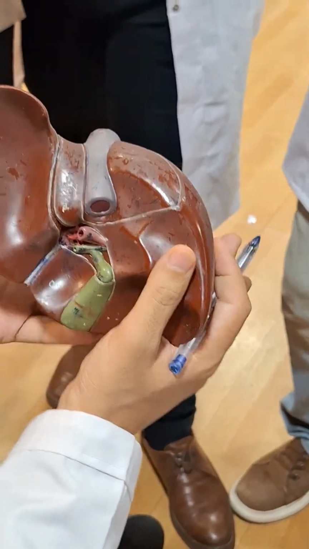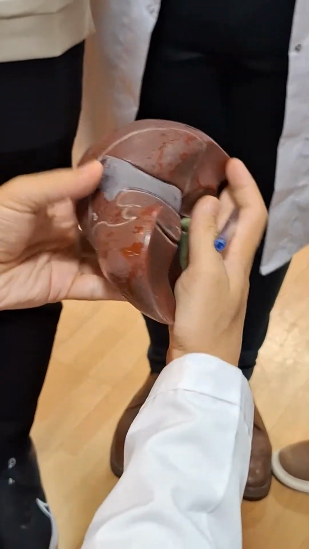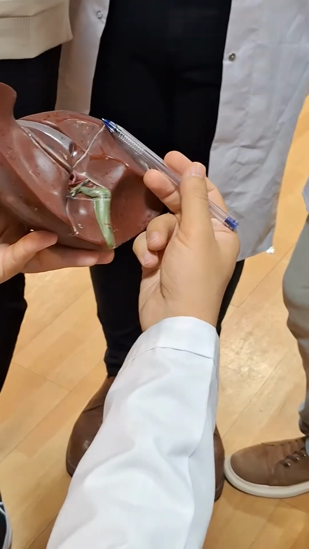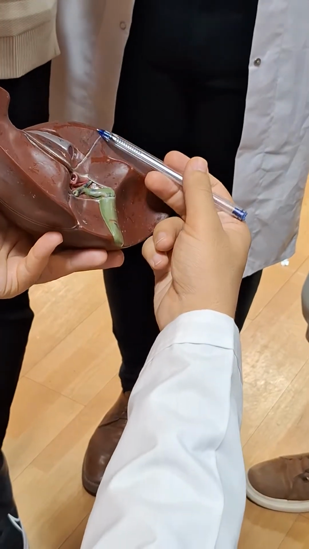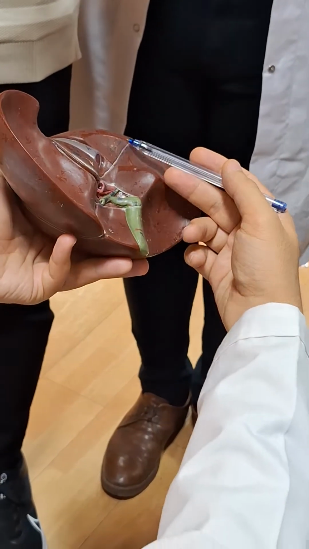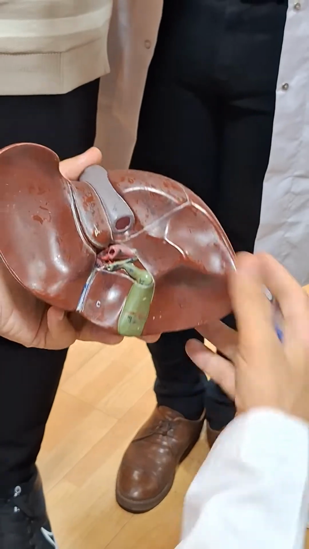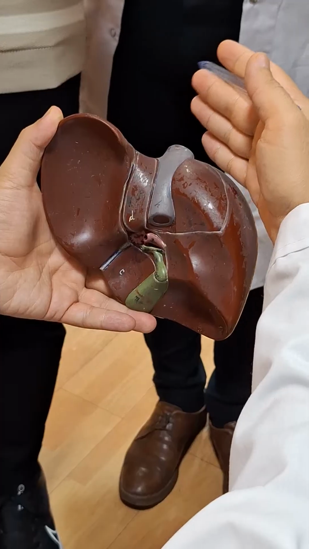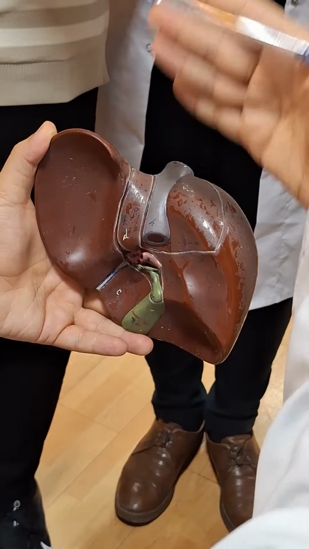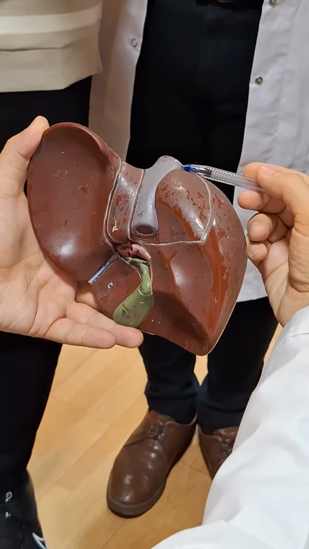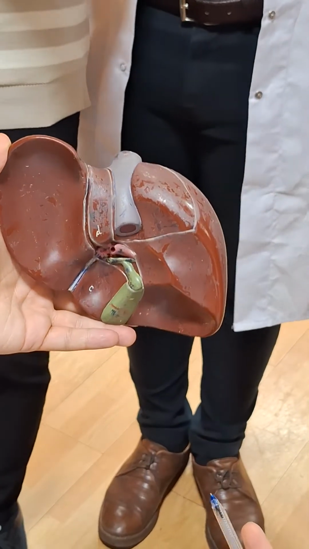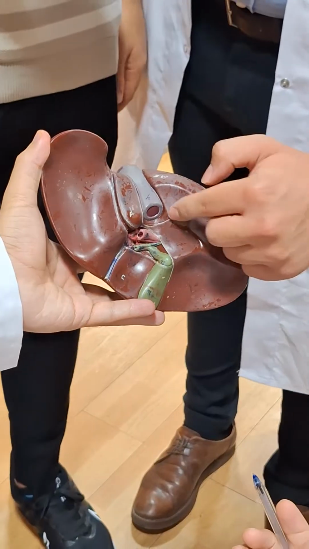wall. However, these two layers at this area reflect on the diaphragm and make the inferior or posterior coronary ligament. Also, anteriorly, this layer, which also arrives at the diaphragm at the anterior part, is named the anterior or superior coronary ligament. Doctor, here, inferior or posterior?